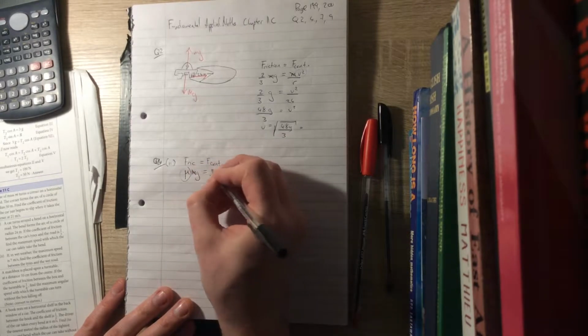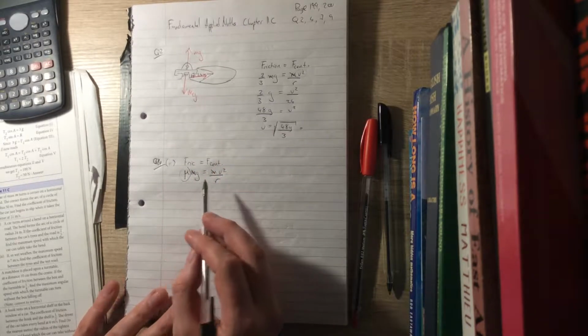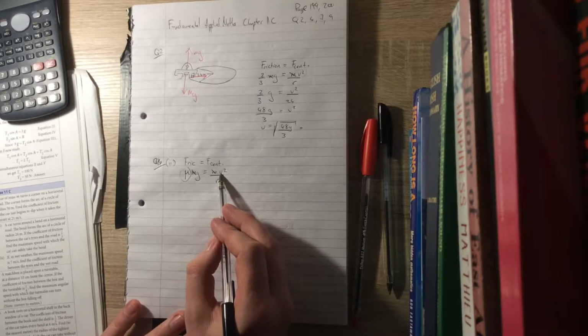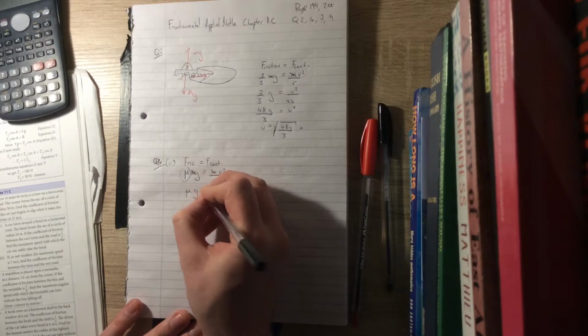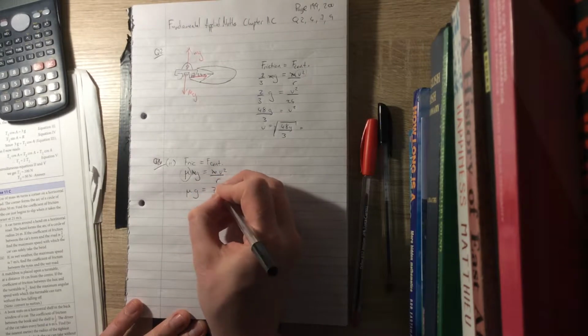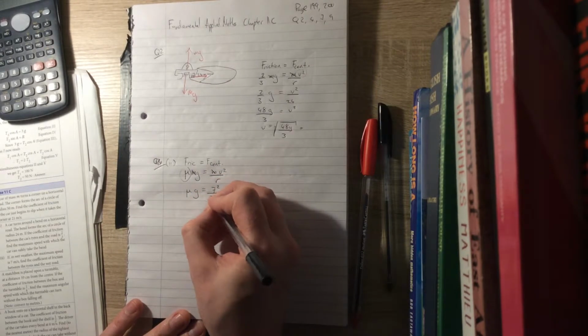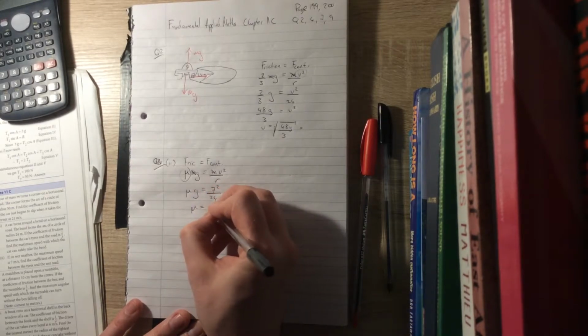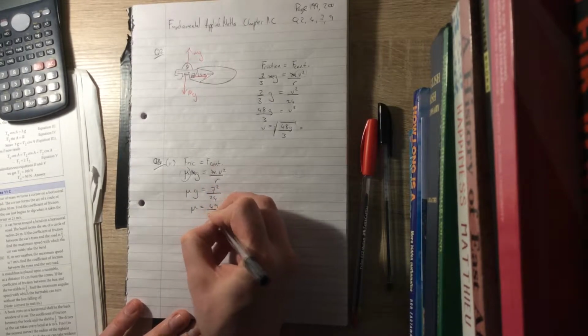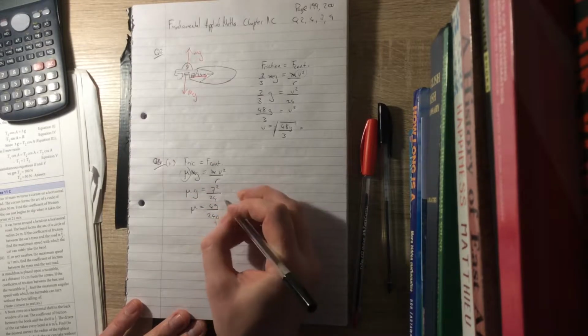Again, it's a mass independent problem. M's cancel on both sides here, and our maximum velocity, we're told, is 7 meters per second. So if you go any faster than 7 meters per second, you're going to skid out. Radius is still 24, so what's mu? It's going to be 49 over 24 and dividing across by g.